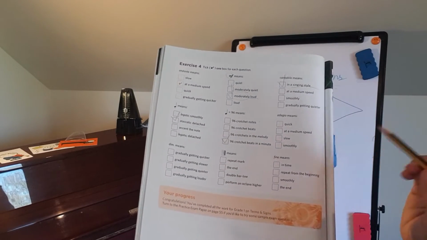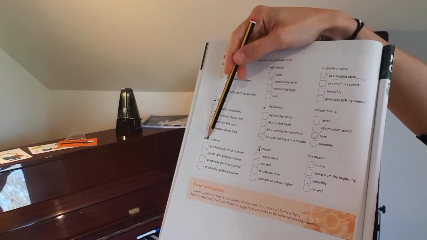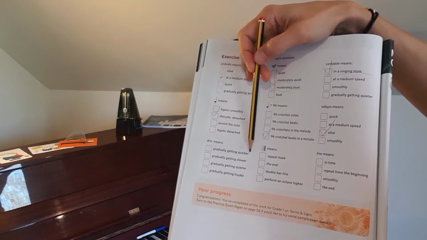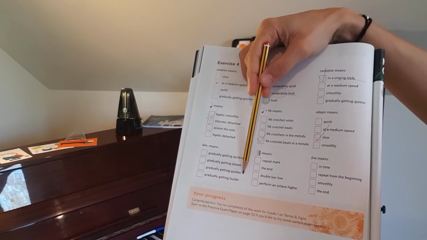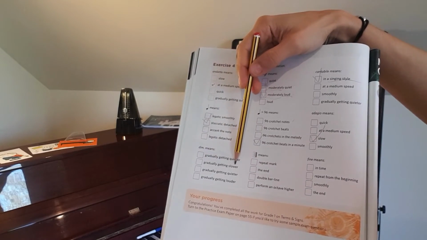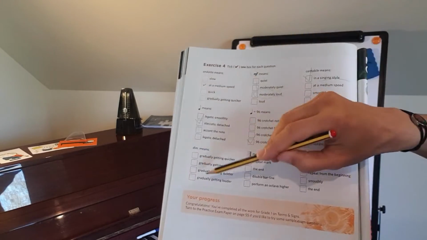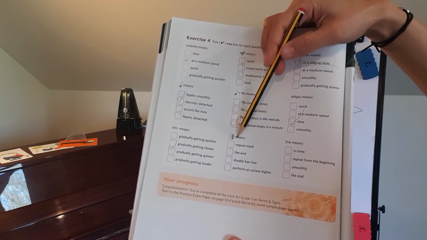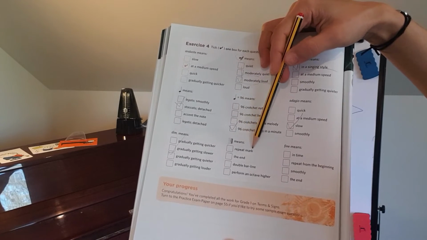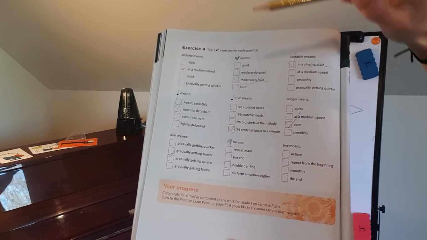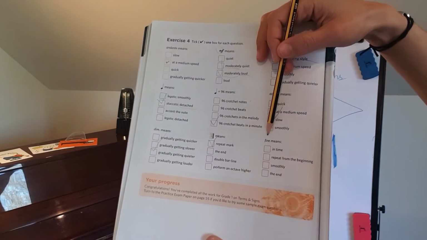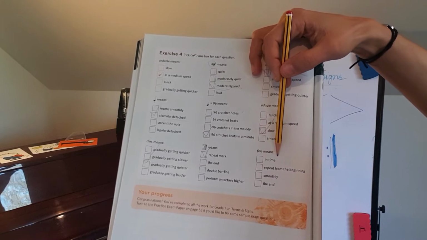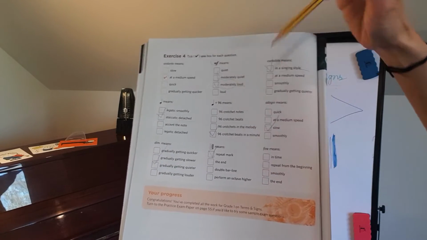Adagio means slow. Diminuendo means gradually getting quicker, louder, slower, or quieter. Don't mistake this for slower. It's quieter, gradually getting quieter. This sign on the double bar with 2 dots means repeat. Fine means the end. Repeat from the beginning is moving to the end? The end.